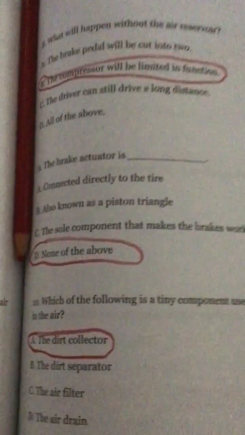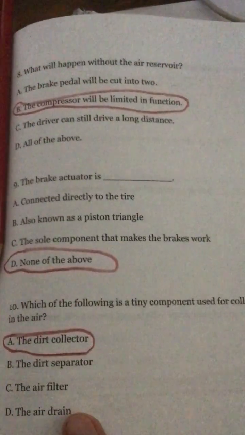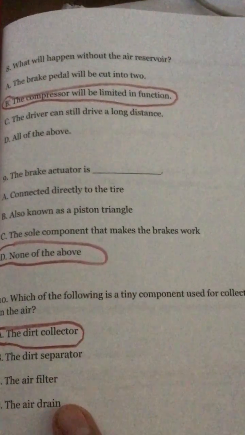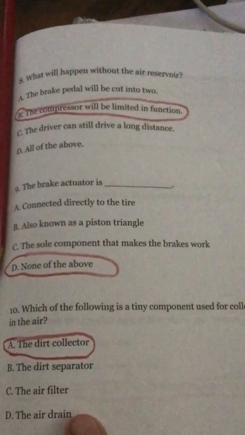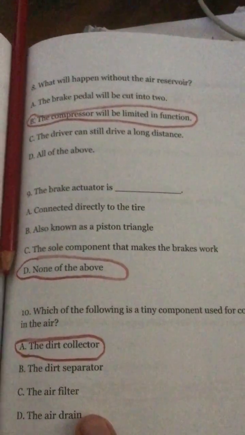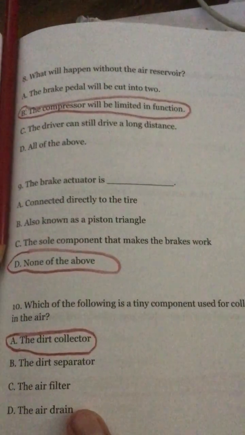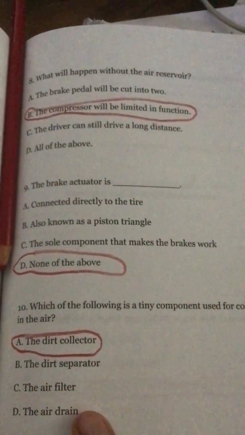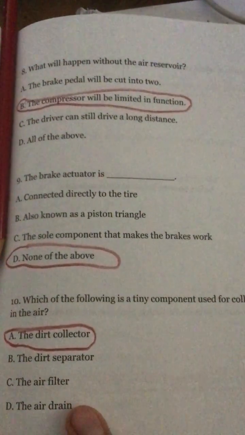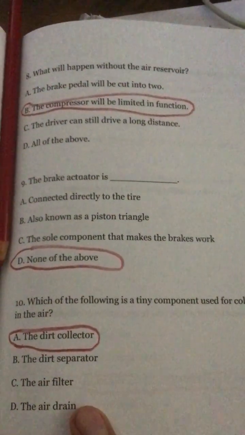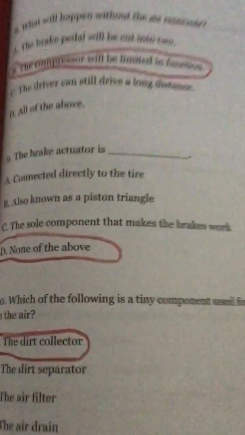Number 9. The brake actuator is blank. A. Connected directly to the tire. B. Also known as a piston triangle. C. The sole component that makes the brakes work. Or D. None of the above.